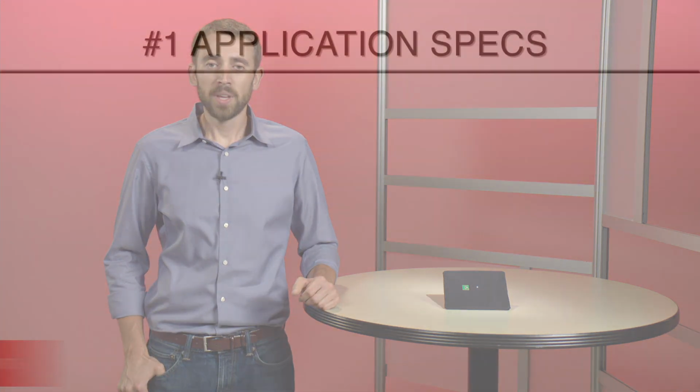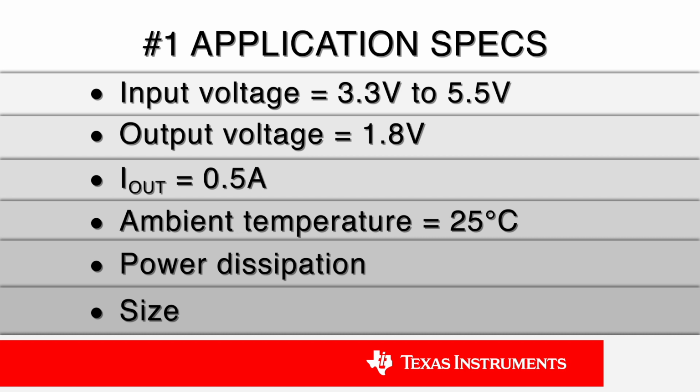Let's take a look. In our first example application, we have a system that's driven by a variable Vin from 3.3 volts to 5.5 volts, delivering an output of 1.8 volts at half an amp, and the key design requirements in this case include power dissipation and solution size. So let's compare two alternate devices for this application, an LDO and a simple switcher nano module.